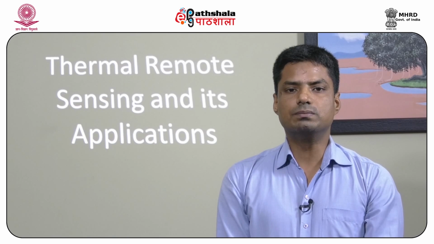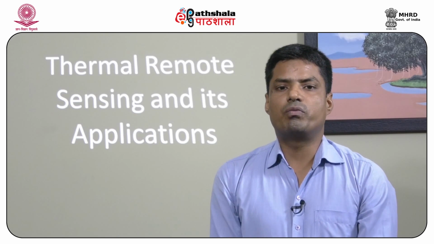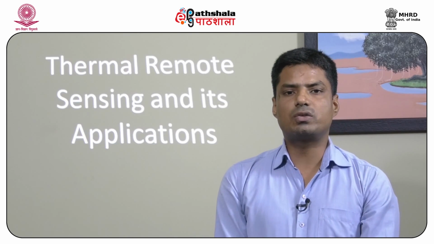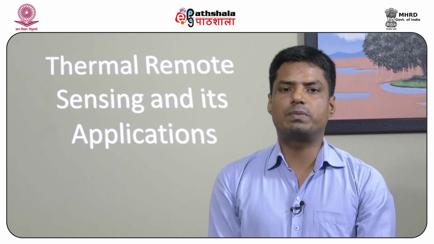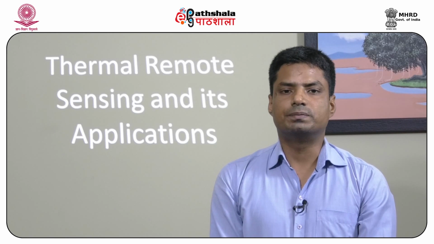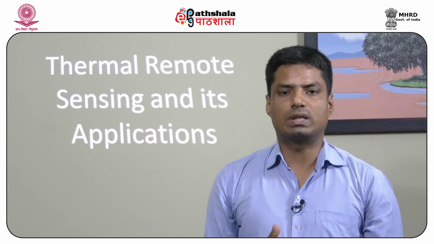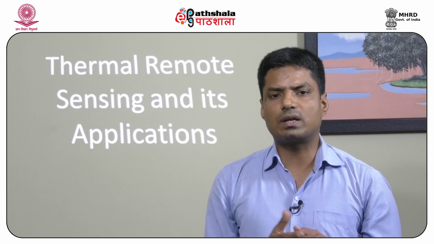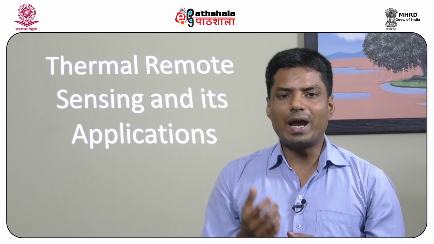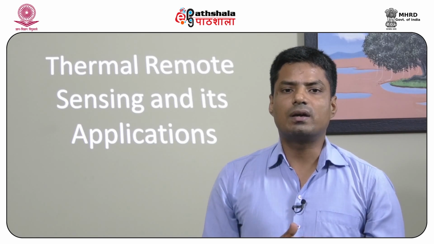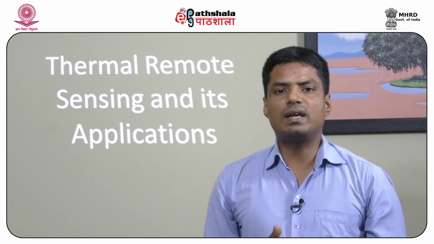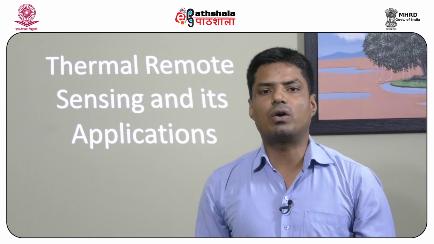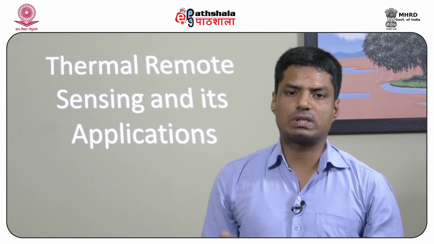In the majority of cases, for thermal remote sensing, we use the passive mode of data collection, because in thermal remote sensing, as you know, we use the energy which is emitted or reflected by the objects on the surface of the earth. I would like to explain this further: objects on the surface of the earth trap some energy, and after trapping it, they redirect or release this energy, and the energy released by the object is used for thermal remote sensing.